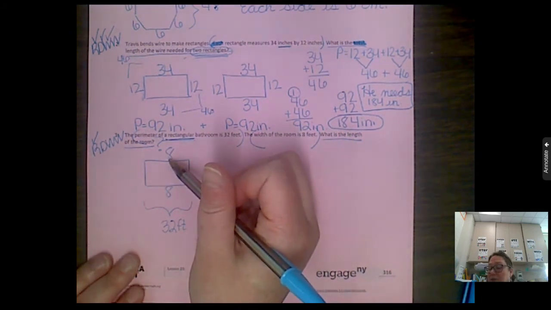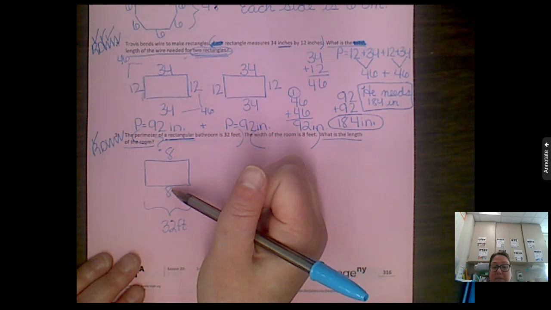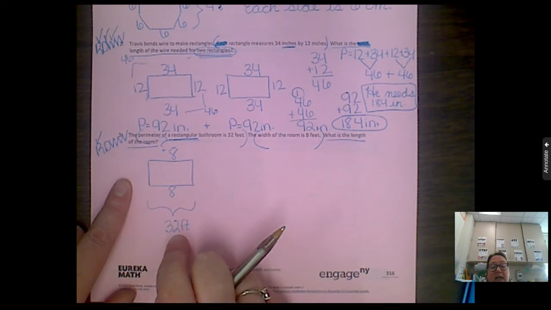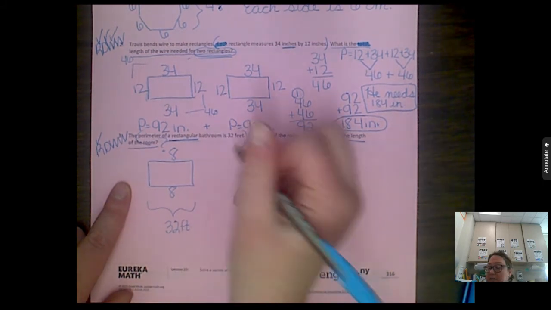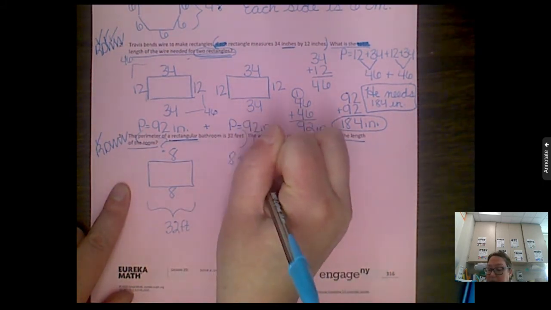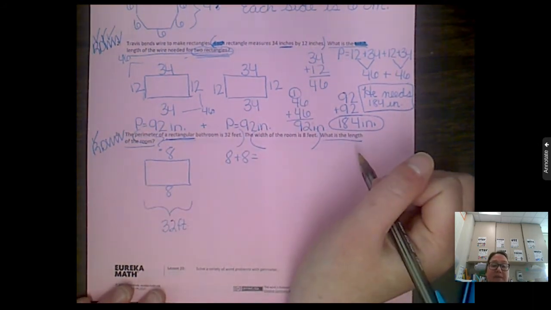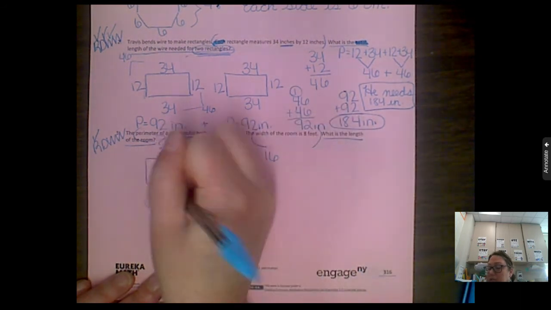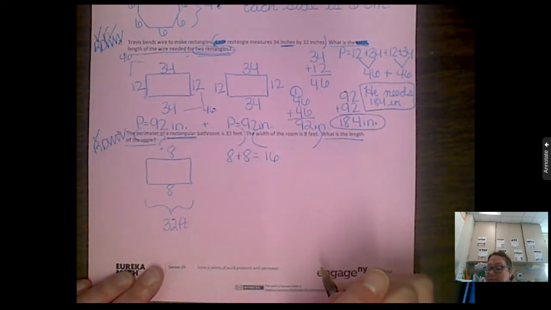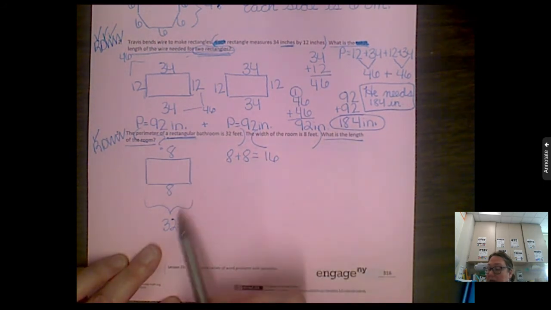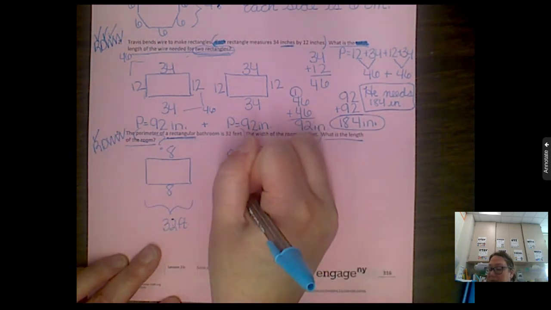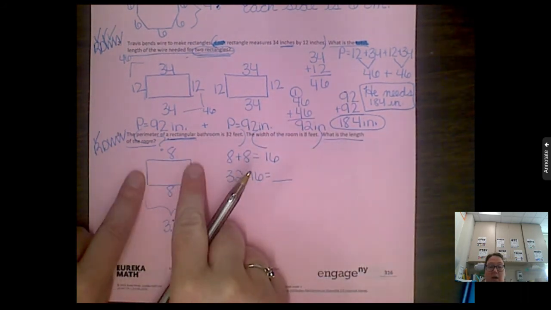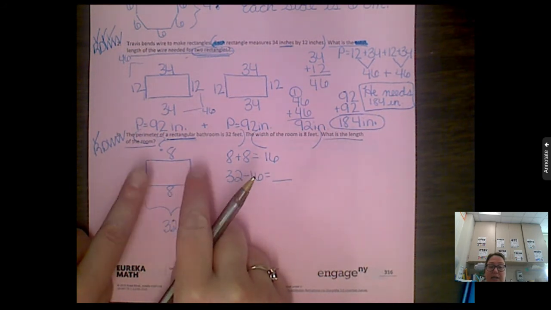So we know that the 2 side lengths here are 8. So between these 2 side lengths and these 2 side lengths here, it has to add up to 32. So let's add 8 plus 8, which we know equals what? 8 plus 8 equals 16. So these 2 sides equal 16. But I need to know, if I subtract 32 minus 16, what does that give me? Because that would be the length that these 2 would add up to here.